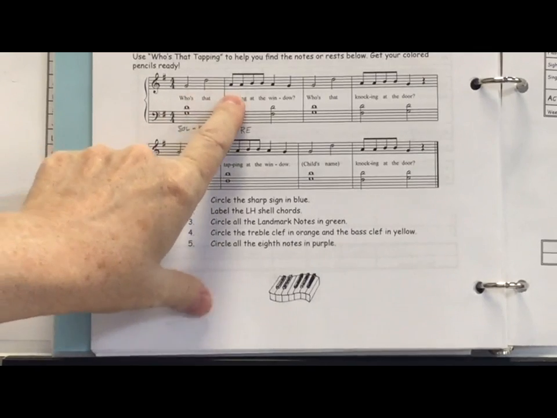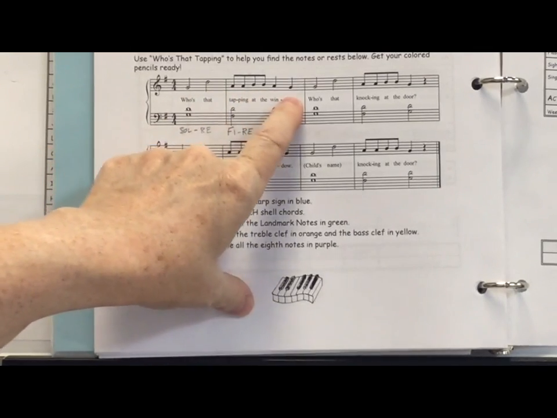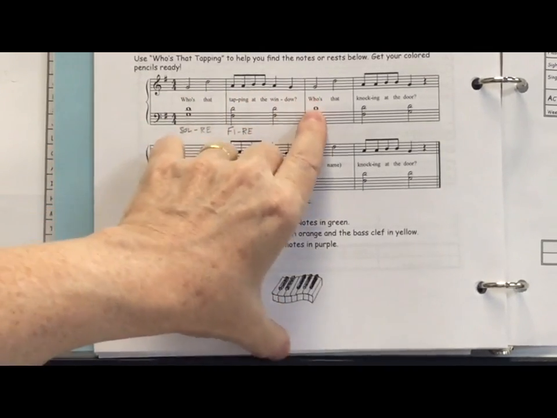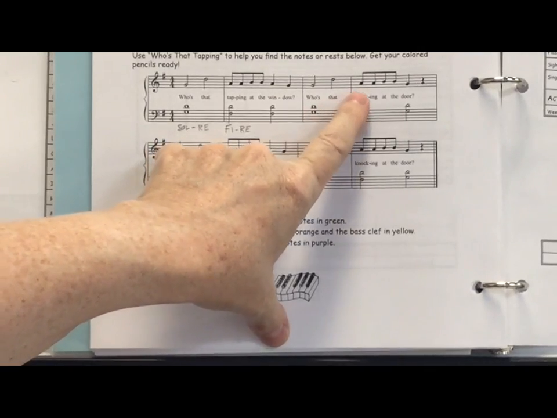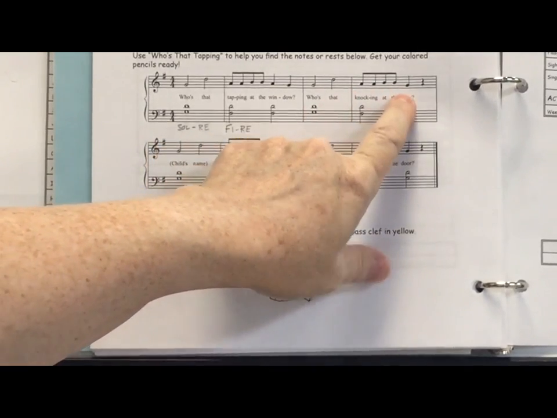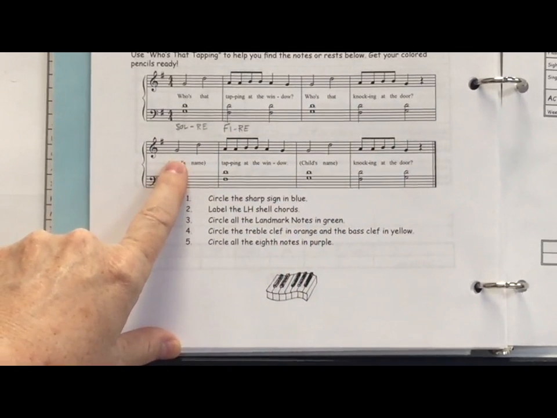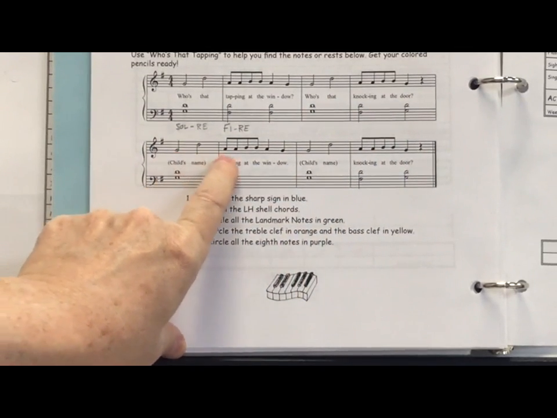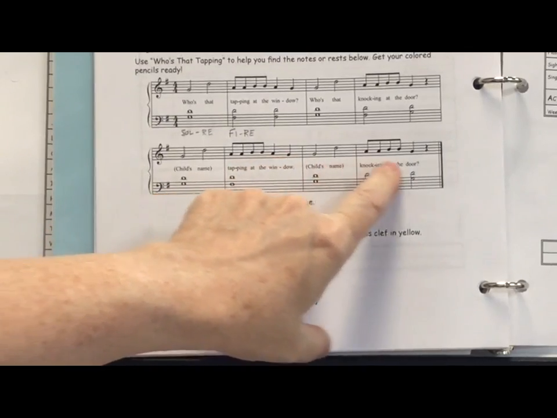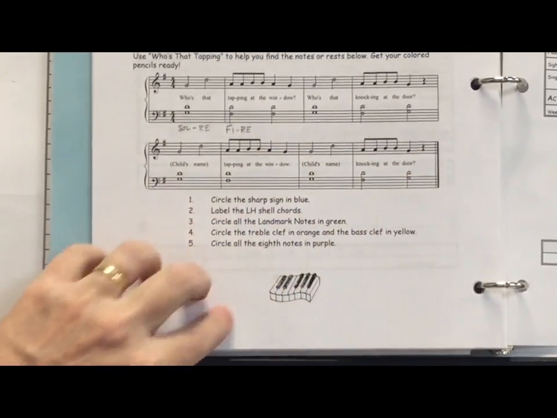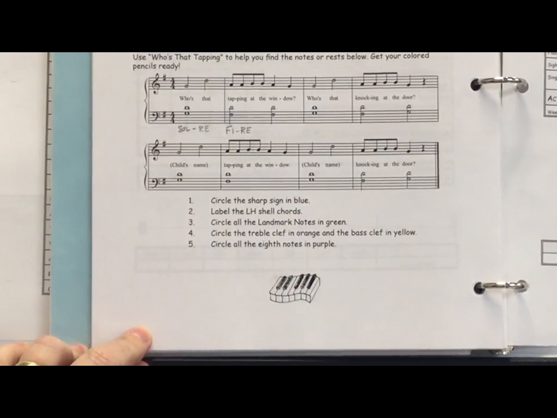Re, la, ti, la, another so, another so. Re is not a landmark note. La, ti, another so, we'd circle that one. And then you can look on the second line, and you can just go along the line that so is on and circle your so's. And you'll notice that we did not have any do's to circle, just our so's.